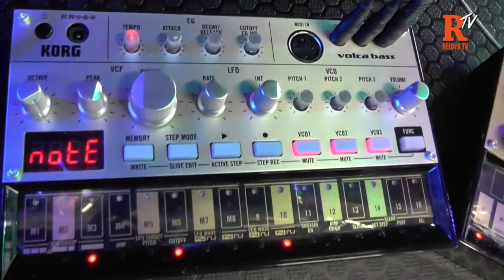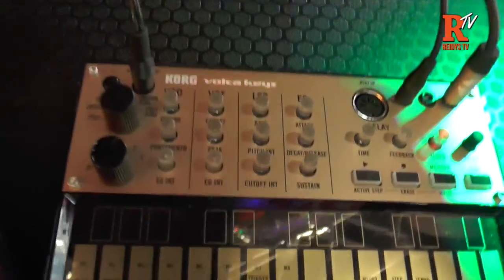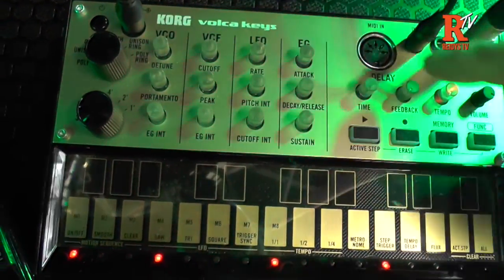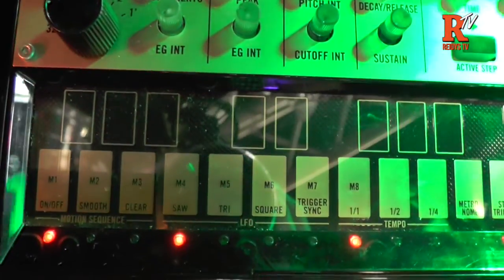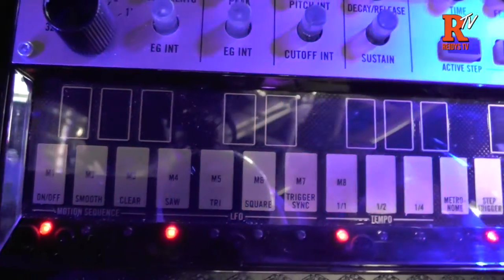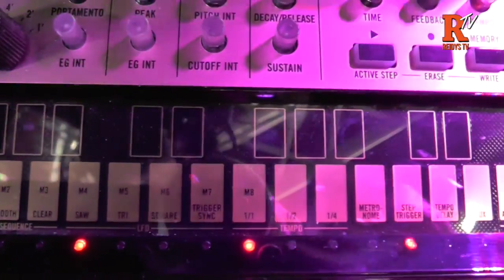So then finally over to the keys. And again, this is synced together via the cable. We've got MIDI on them as well, as I said. So this one, this is actually 3-voice polyphonic as well, but this time you can play chords depending on which mode you've got selected here.